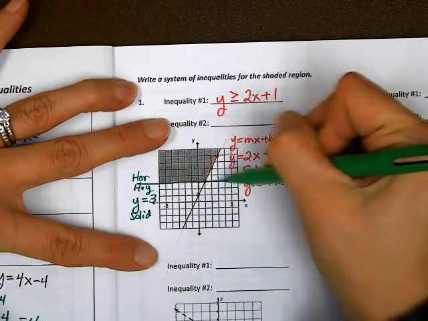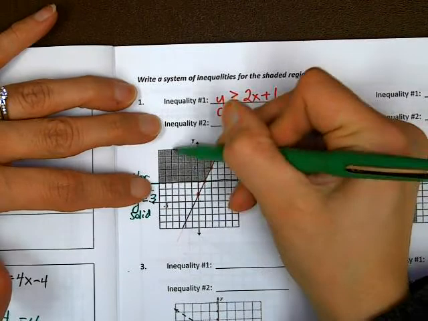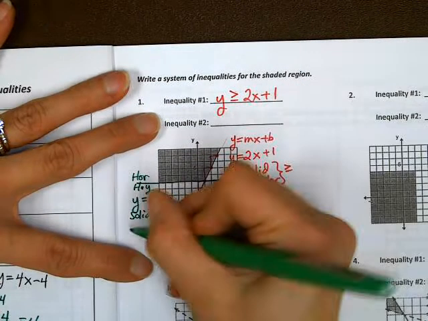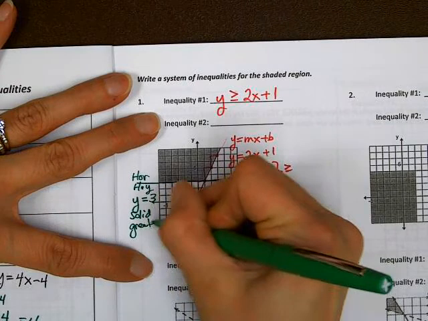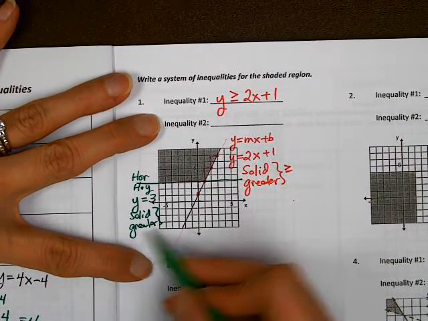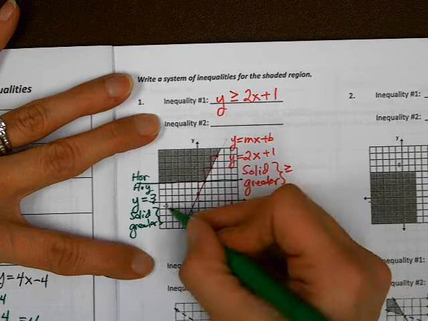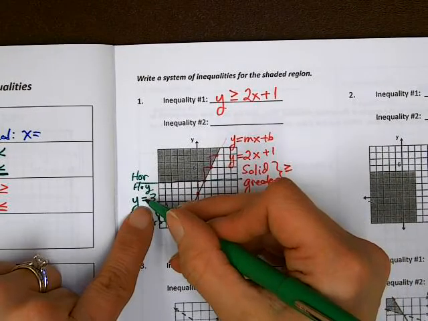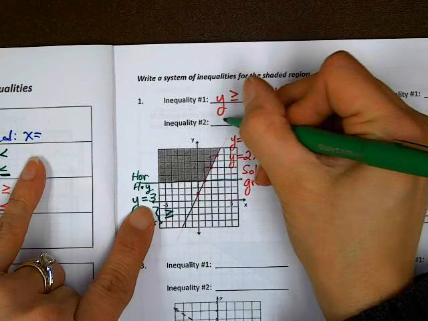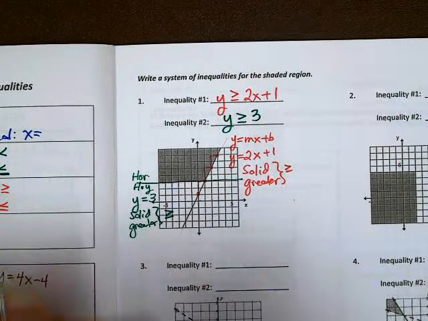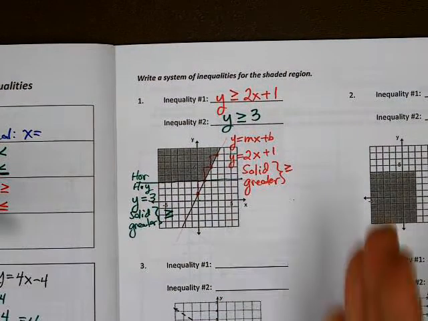And I think that they shaded above the line. So if this is the line and they went up, that would be greater. So what kind of symbol should we use for solid and greater? That would be the greater than or equal to symbol. So let's put this symbol into the equation to make an inequality. Y is greater than or equal to 3. Okay, there were 2 borders, 2 equations.